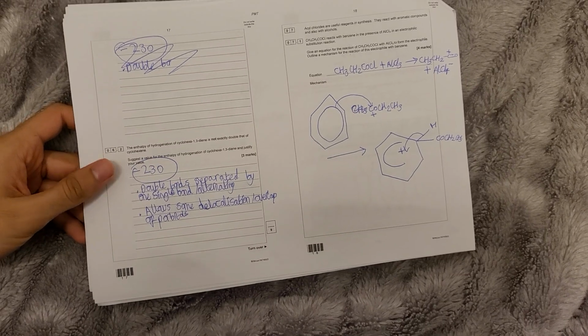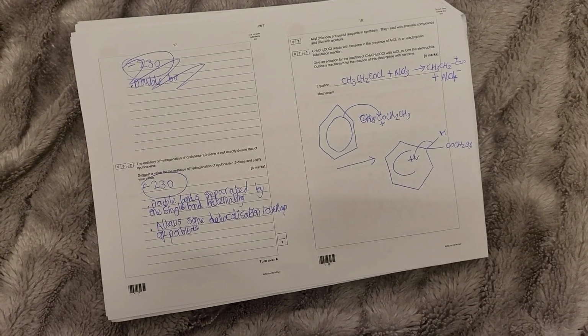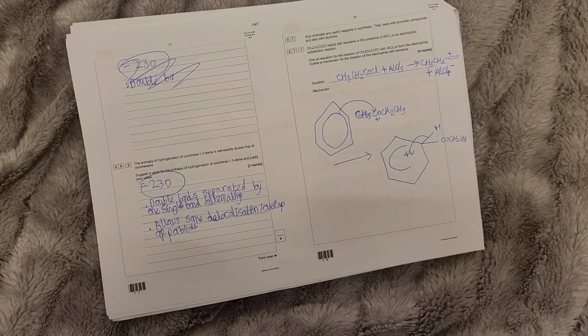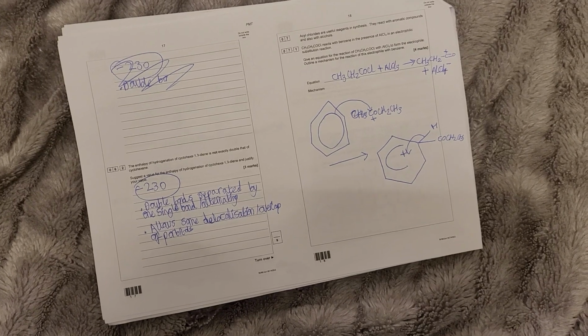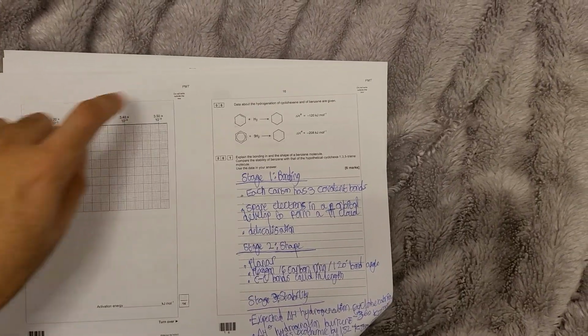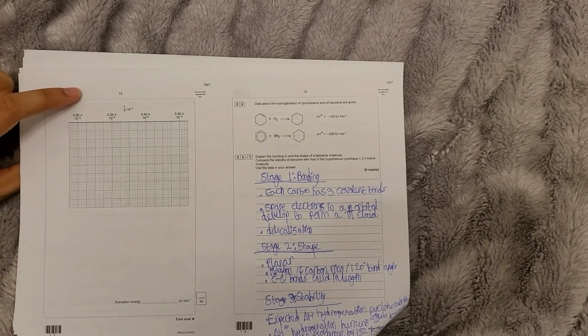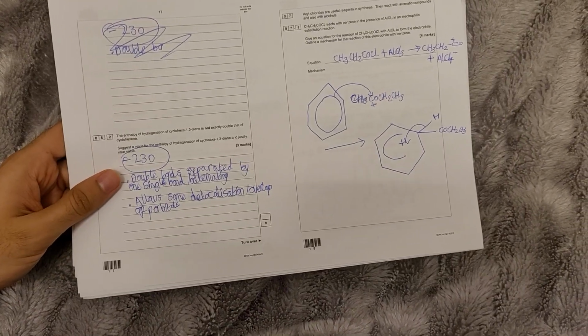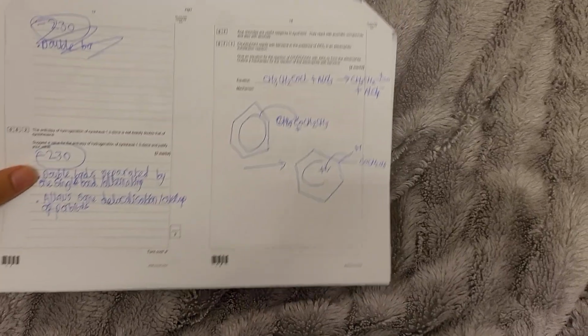Suggest a value for the enthalpy of hydrogenation of cyclohexa-1,3-diene and justify your value. It's minus 230 because the double bonds are separated by one single bond / alternating, and therefore allows for some delocalization / overlap of p orbitals.